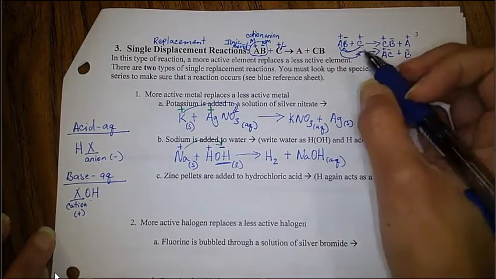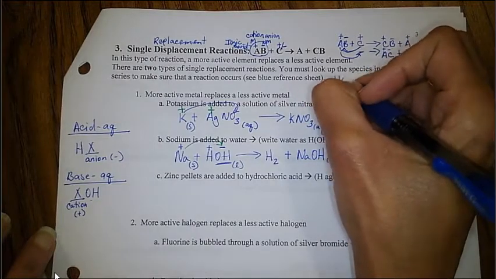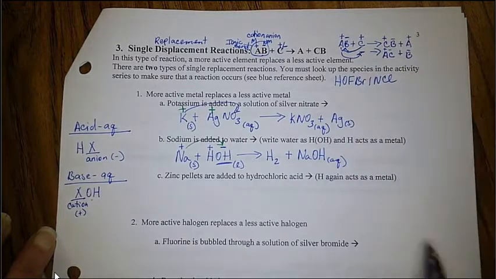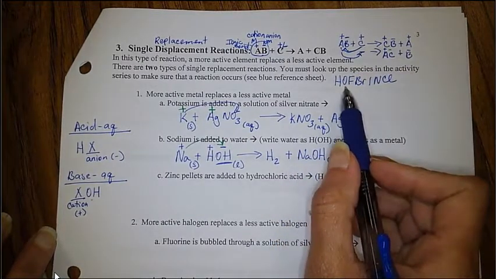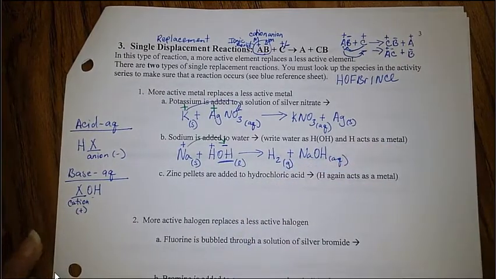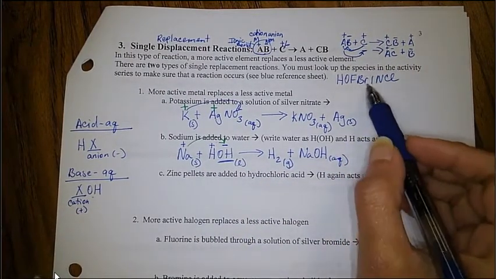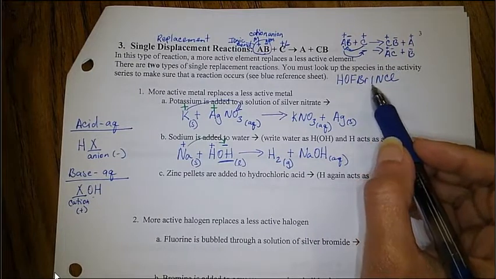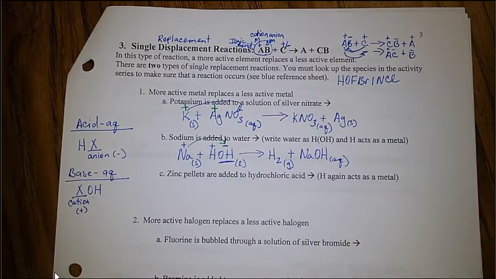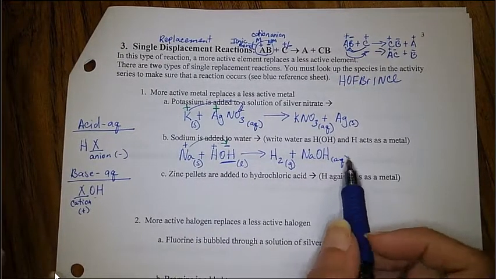Don't forget and write it on here, Hofbrinkel. Okay, so hydrogen, it's part of Hofbrinkel, so it's H2. And yes, this is your gas because all of the Hofbrinkels except for bromine, which is a liquid, and iodine, which is a solid. But this hydrogen is a gas at room temperature. So this reaction will take place.